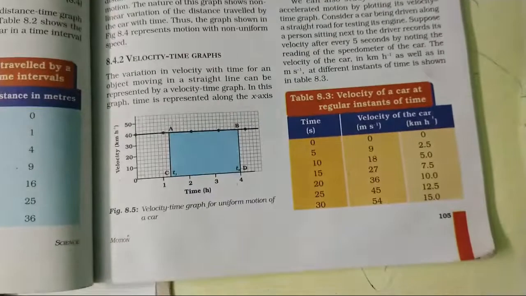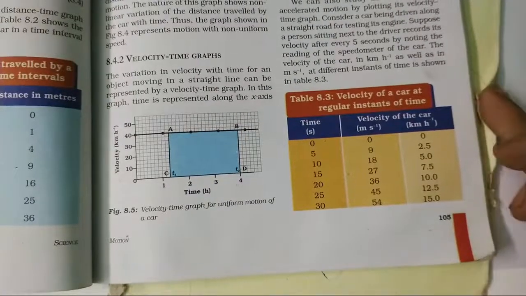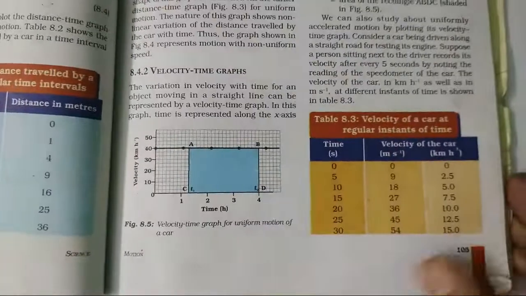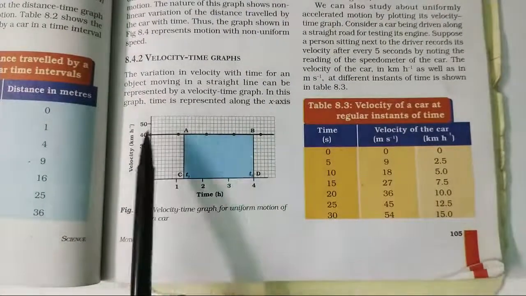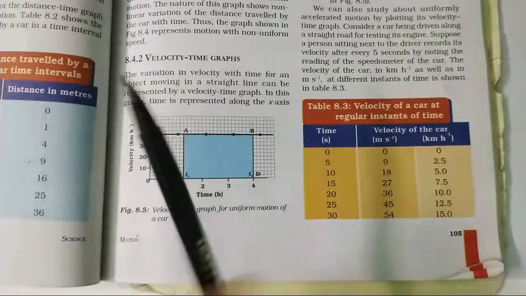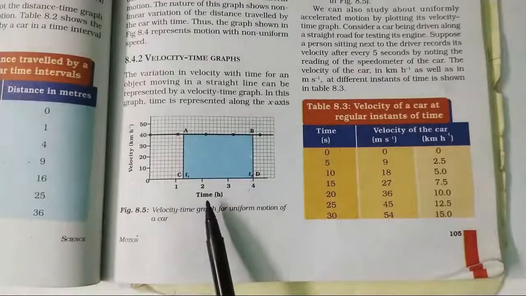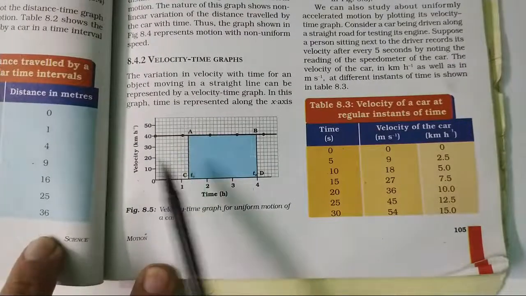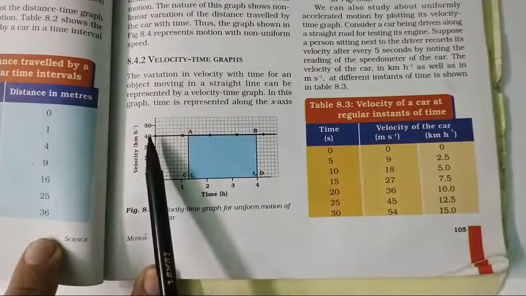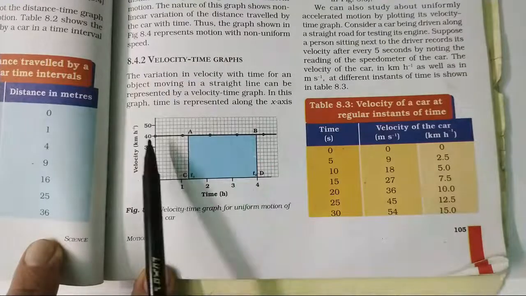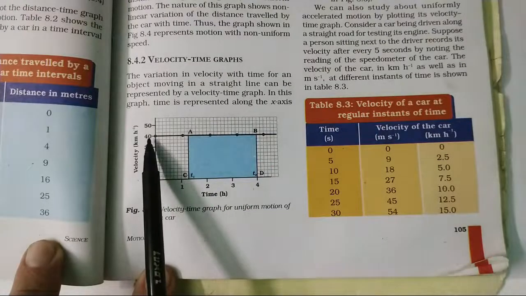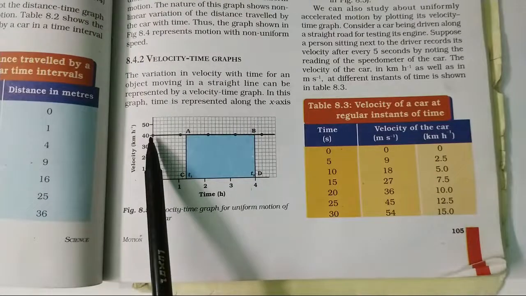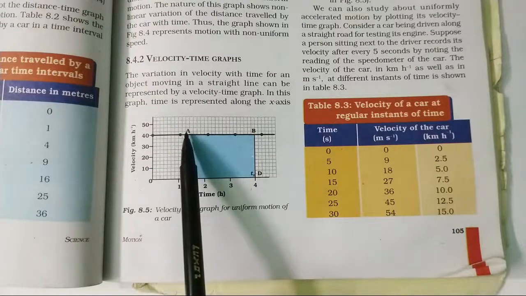When you call it a velocity time graph, it means you are showing velocity against time. Now what is the use of this graph? Here we make velocity and we write time here, and the graph shows starting from 40. It is not a slope, it is shown horizontal. What is the meaning of this? The velocity is 40 and it is written here kilometer per hour. So at 40 kilometer per hour, the first point is A.